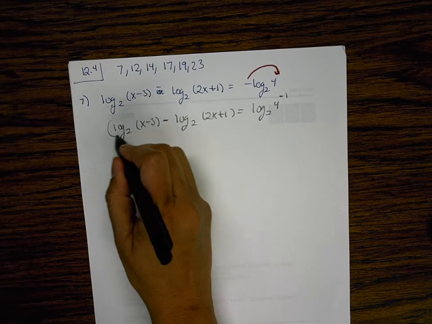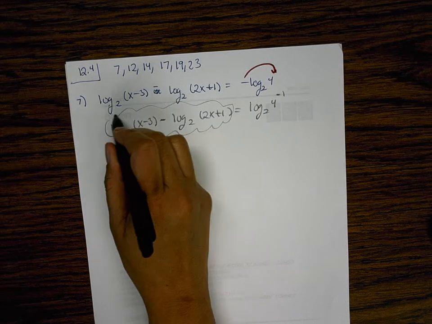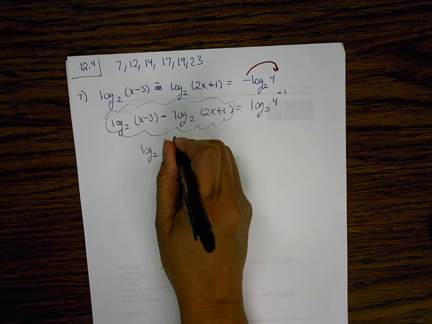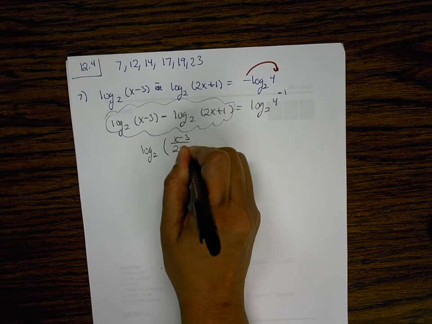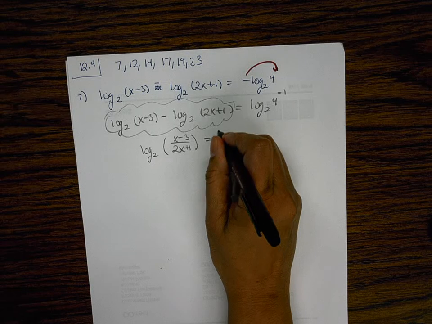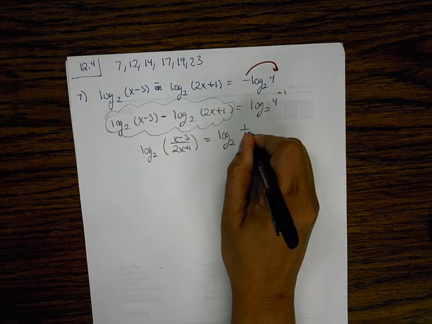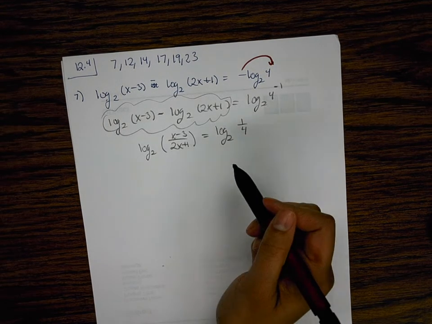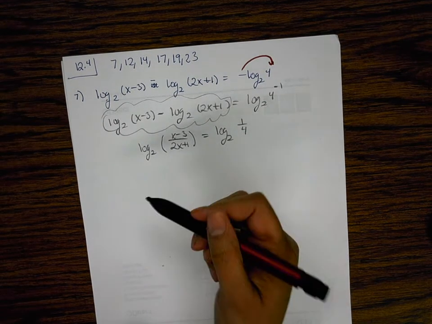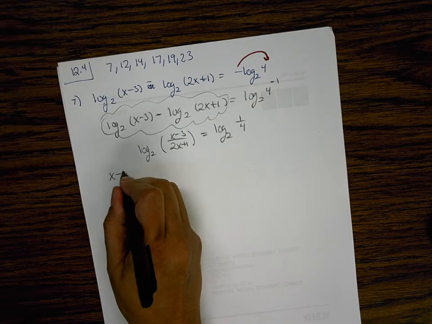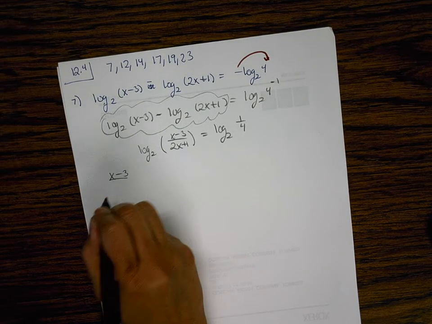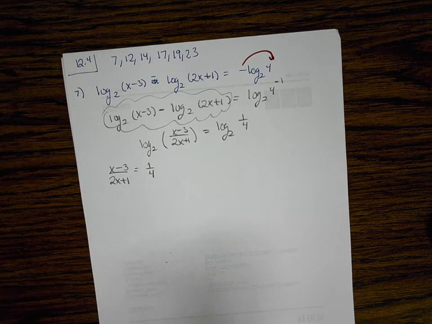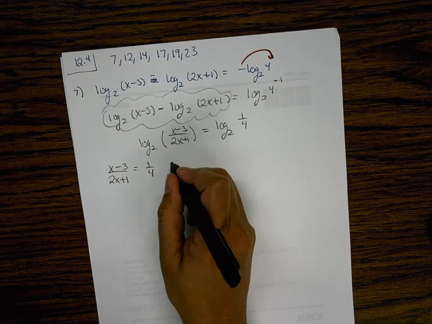Now, because of this minus sign, I can condense these two separate logs into one log as a fraction because they have the same base, equals log base 2 of 1/4 because 4 to the negative 1 is 1/4. Okay, so now they have the same base, and there's exactly 1 log on each side. I'm going to drop the logs. X minus 3 over 2x plus 1 equals 1/4, and I'm going to cross multiply.